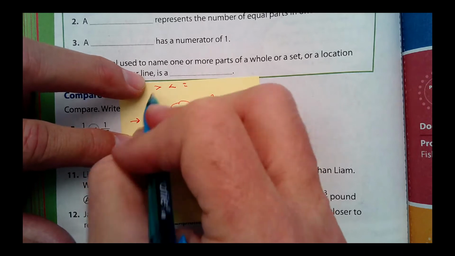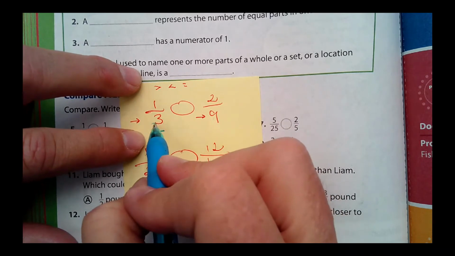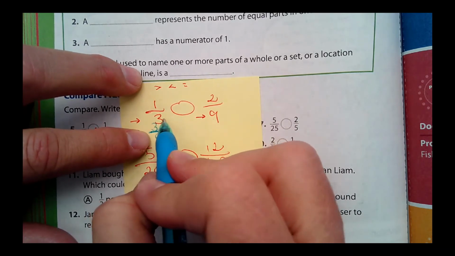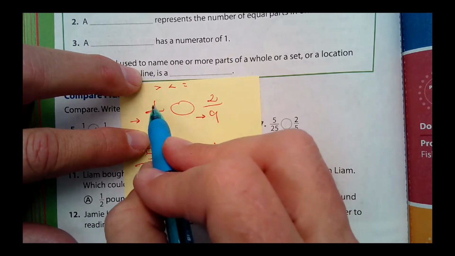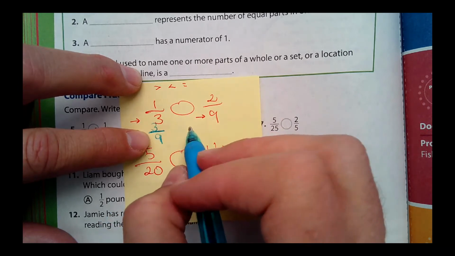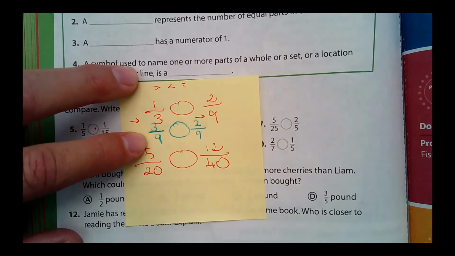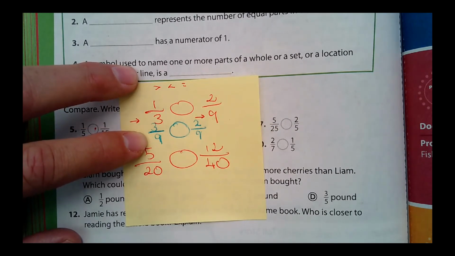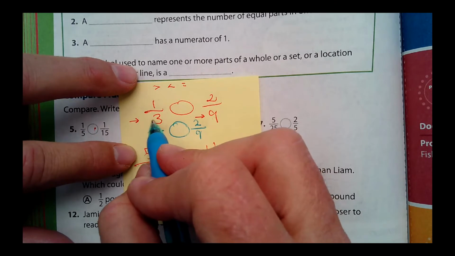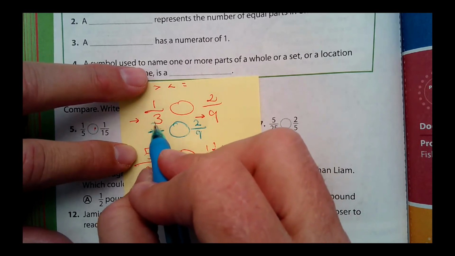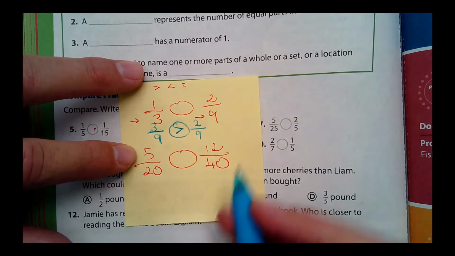So you could change 1/3 to 3/9. And why did I pick 3? Why is it 3 on top? Because the 3 goes into 9 3 times. And that times 1 is 3. So now we have 3/9, and we're comparing that to 2/9. So, which is larger? Well, now all you need to do is look at the numerator. The numerator is what's on top here. 3 is larger than 2. So 3/9 is greater than 2/9.